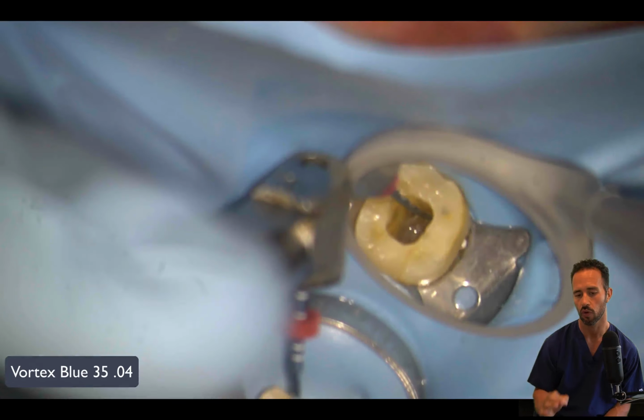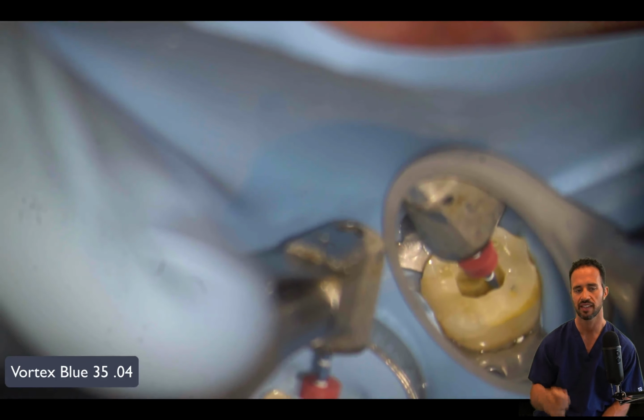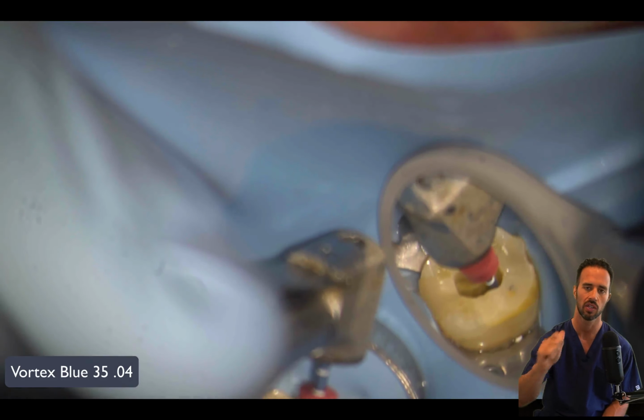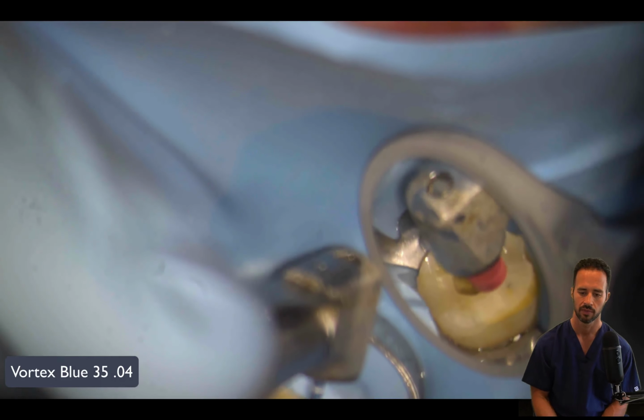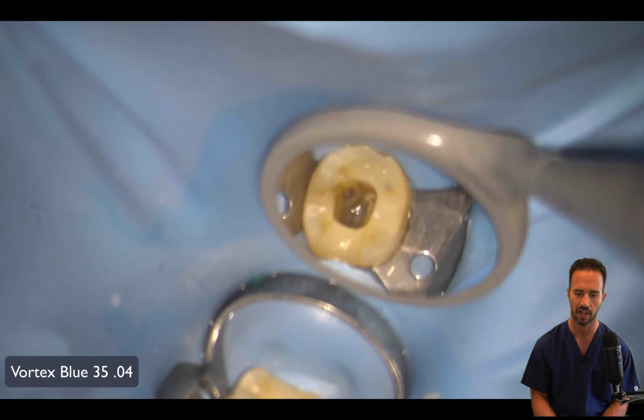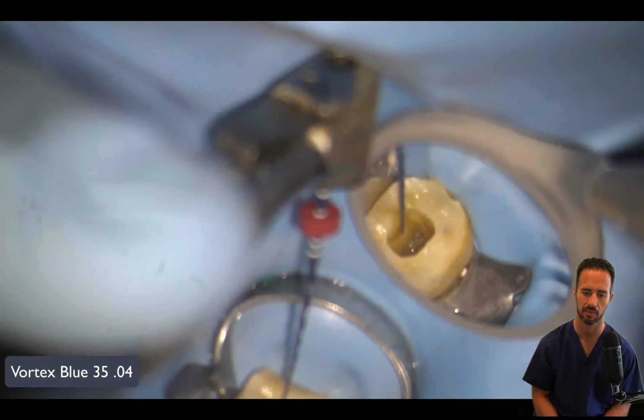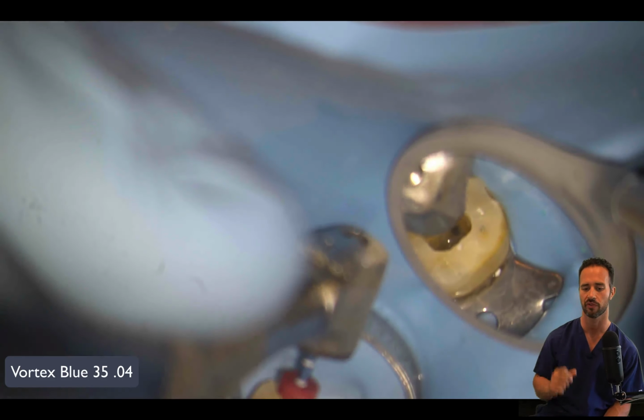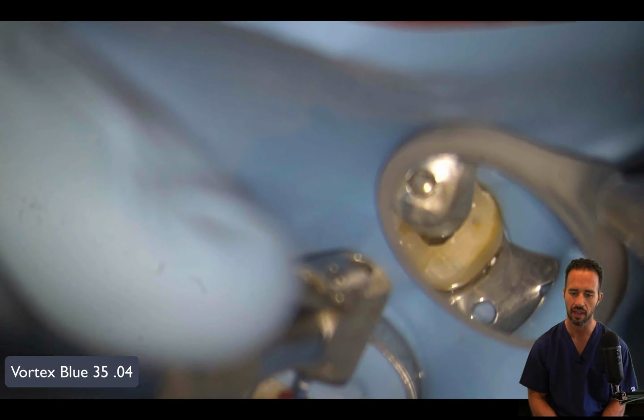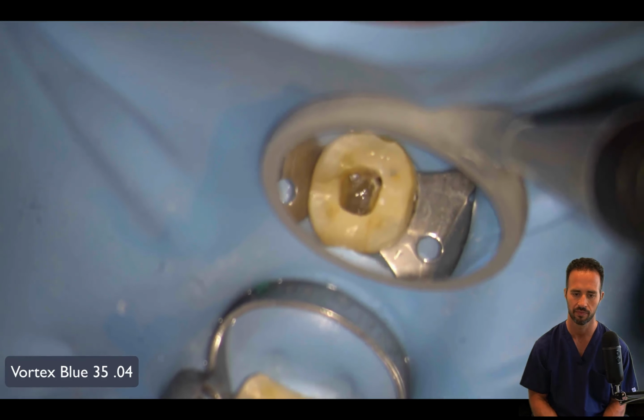Now we're going to go ahead and get our 35/04 rotary, just like I mentioned to you, and take that to length in every single canal, all 4. So there we have it, 20.5 in the MB. You can see that there's some calcium hydroxide on the file as I withdrew it from the canal. And then our ML, 20.5.